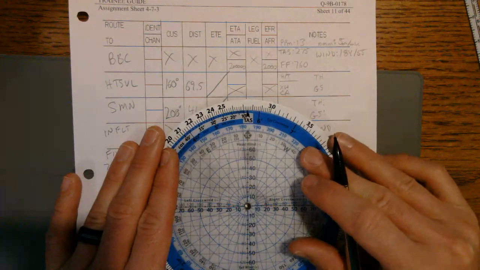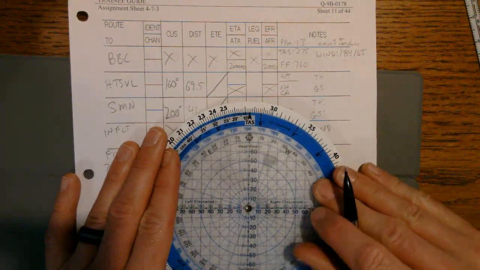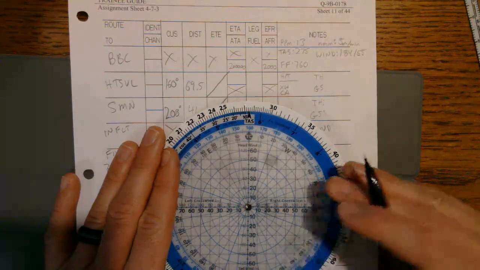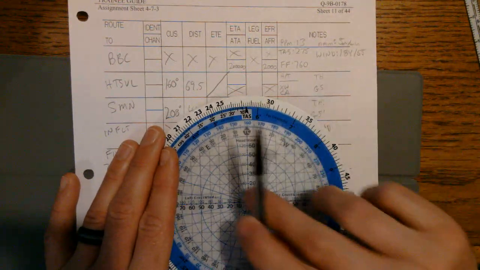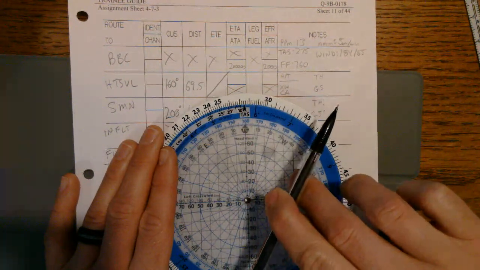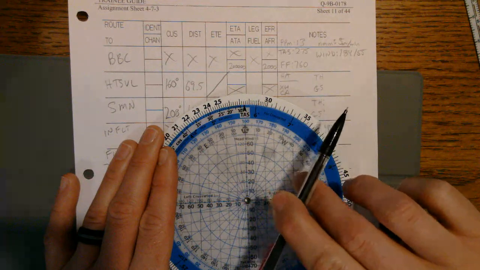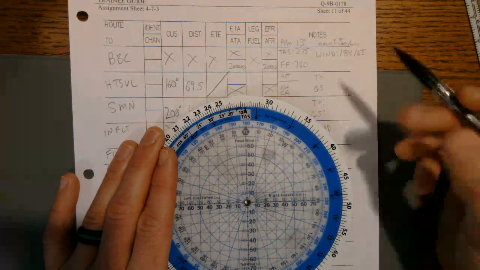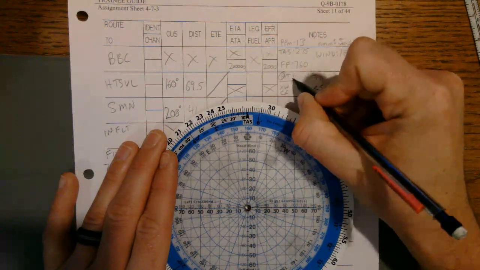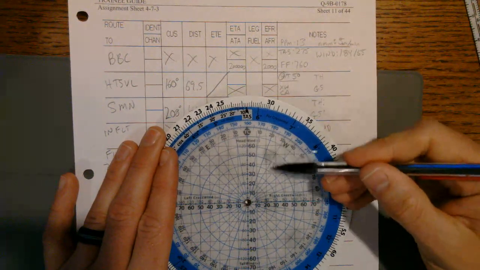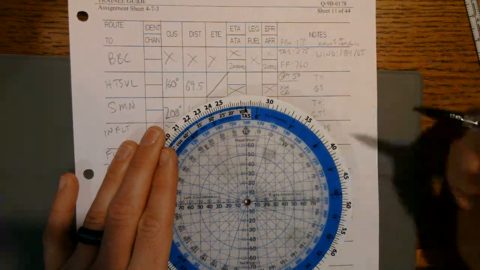Then I turn in my first course. First course is 160. It's just a little bit to the left. That means in my quartering analysis, my heading's going to be to the right, because I have a crab right, and I have a headwind of about 50 knots. So headwind 50, crosswind looks like 22 knots.